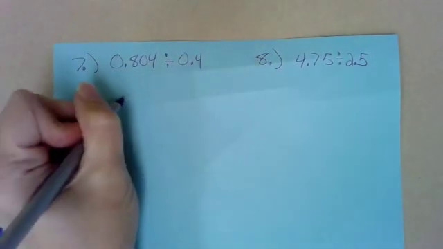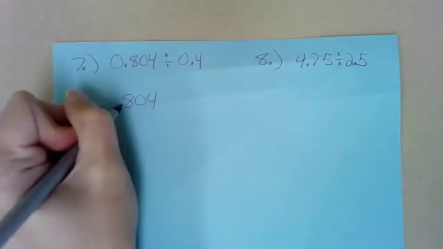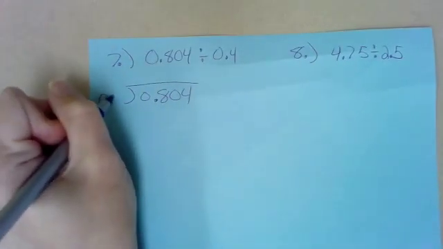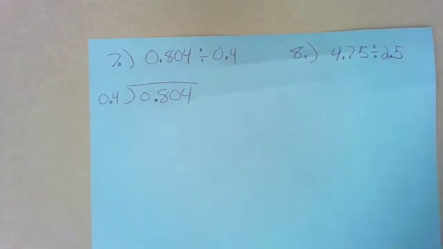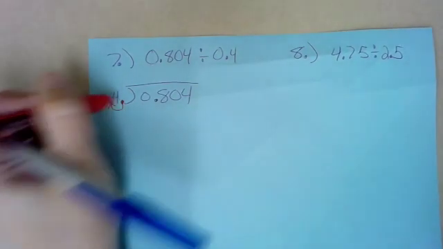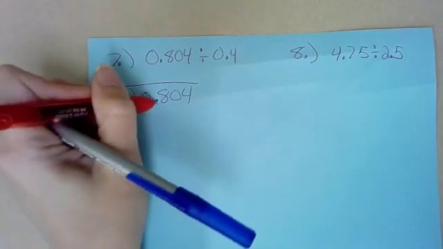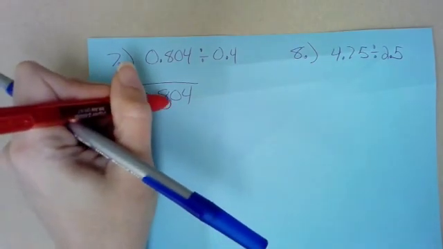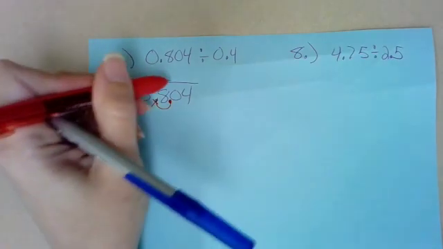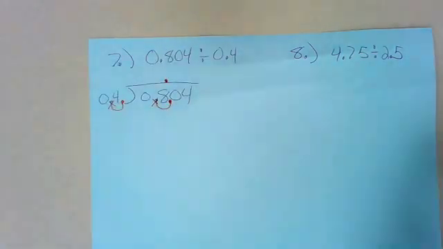Number 7, 804 thousandths divided by 4 tenths. We have a decimal in our divisor, so we have to move it to the right to make it a whole number. We move it to the right the same number of times in our dividend as we did in our divisor. We move it straight up to the top.